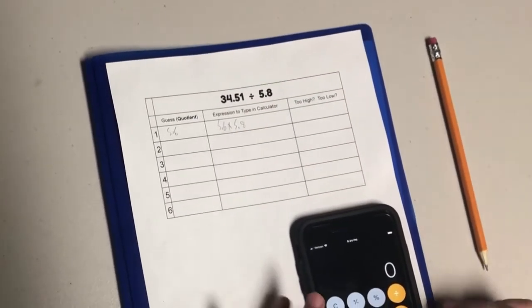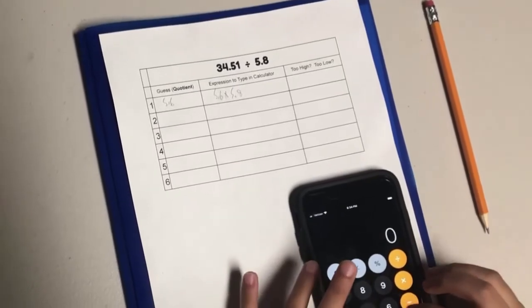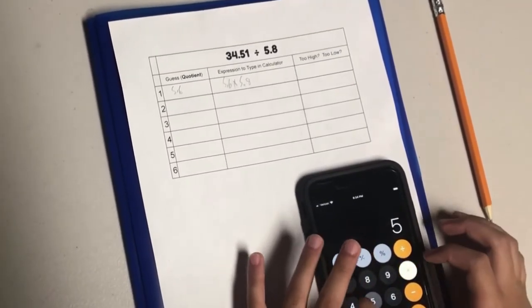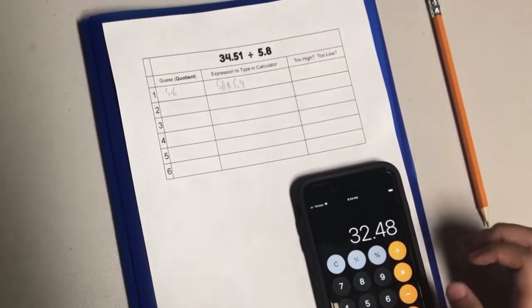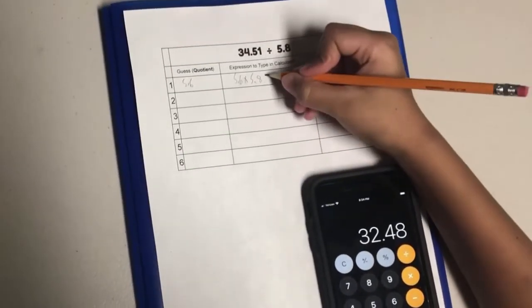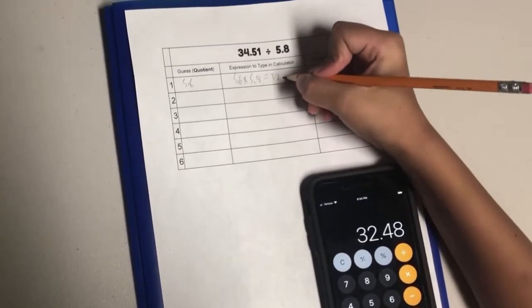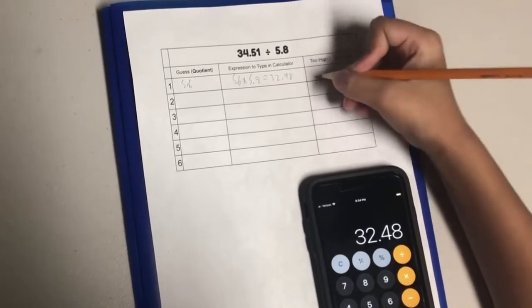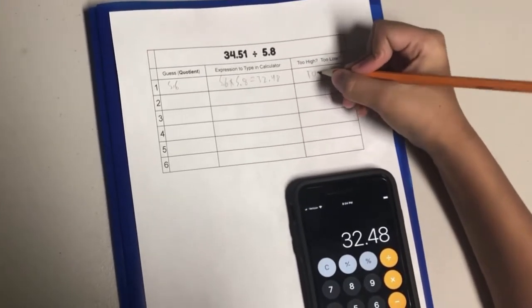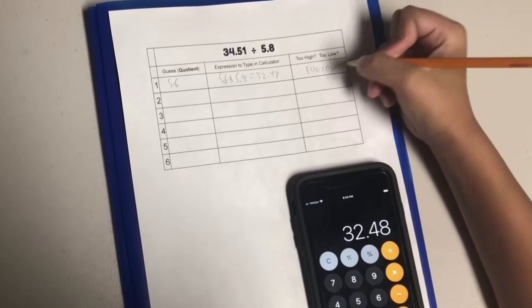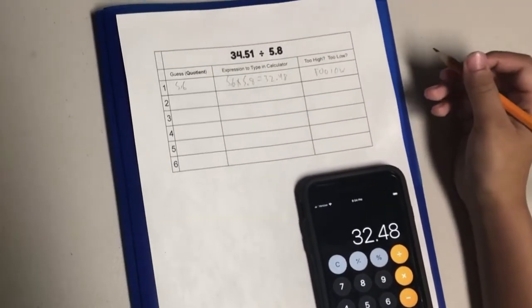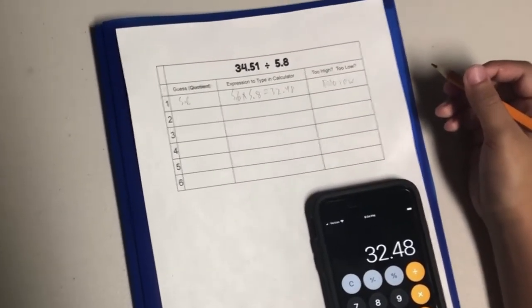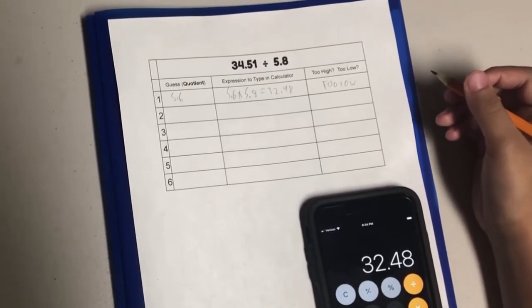And it equals 32.48. Is that too high or too low? Too low. Okay, so how are you going to use that to help you make your next guess? Well, since it's too low, then that means it has to be higher than 5.6.